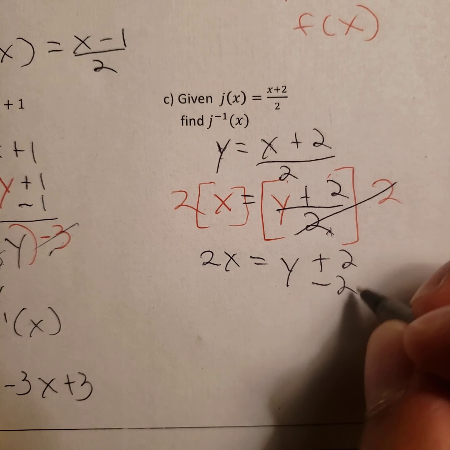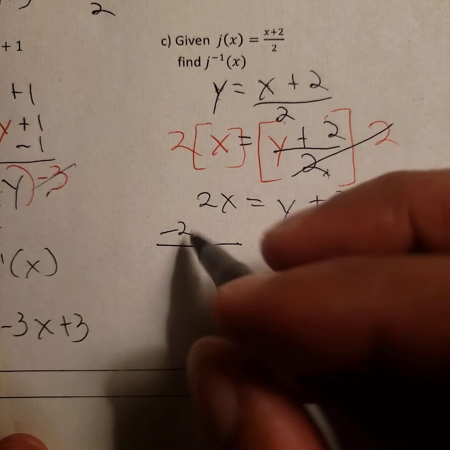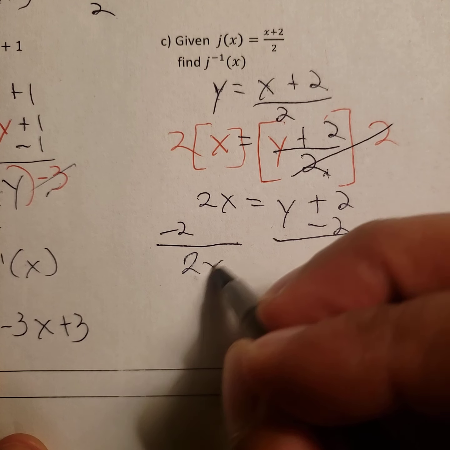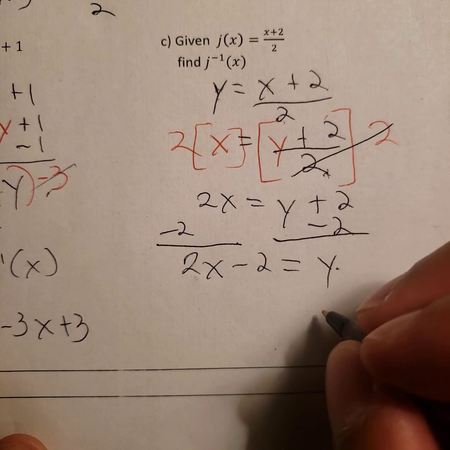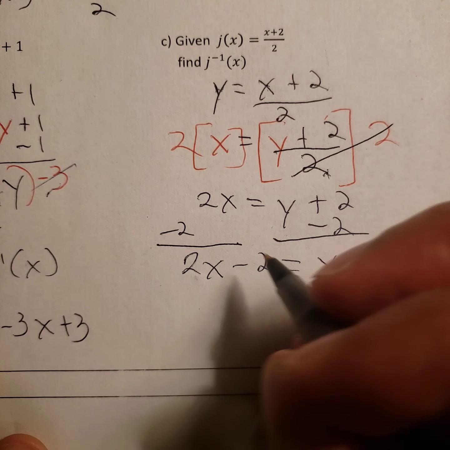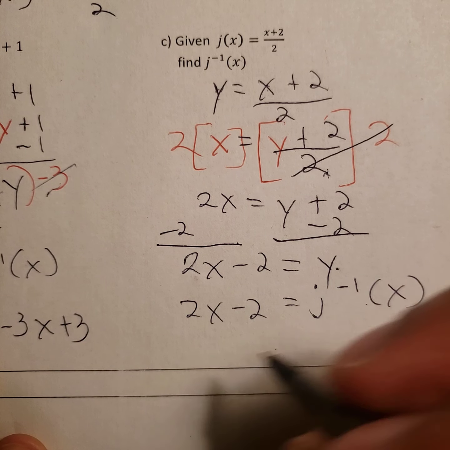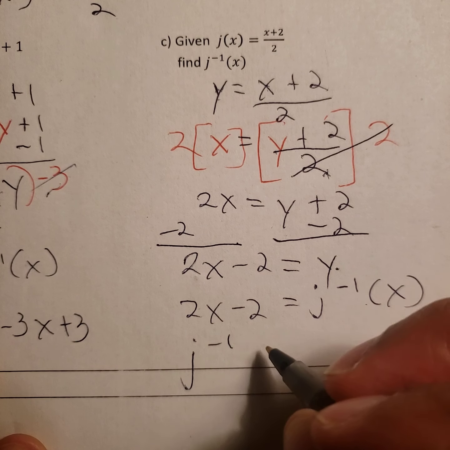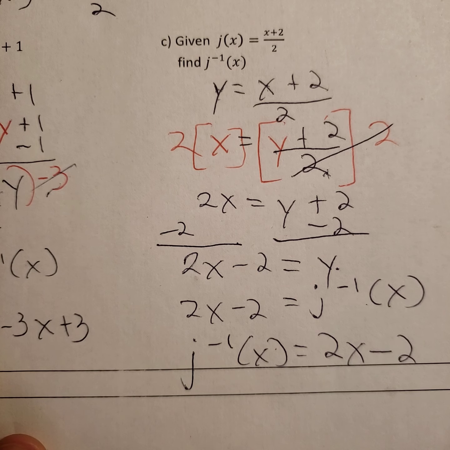And I just take the additive inverse here. And commutative property, I'm going to just say 2x minus 2 is equal to y. And then just replace that with the inverse of j of x. I'm just going to put that on the other side, so it'll be the inverse of j of x is equal to 2x minus 2.